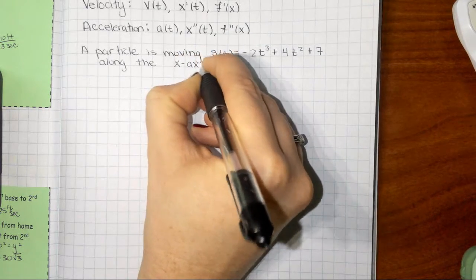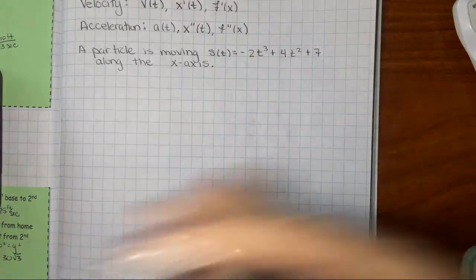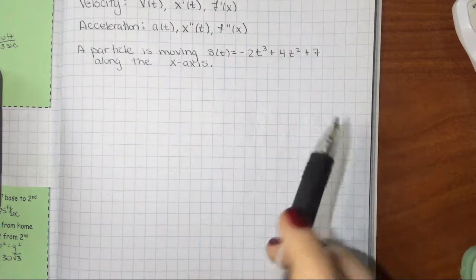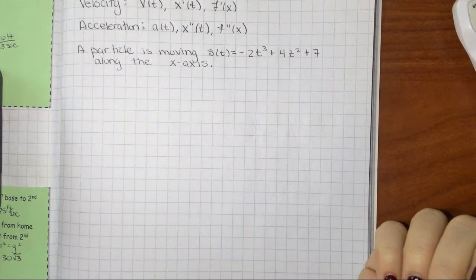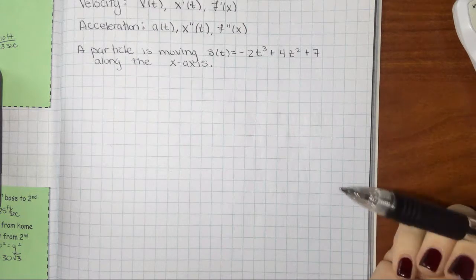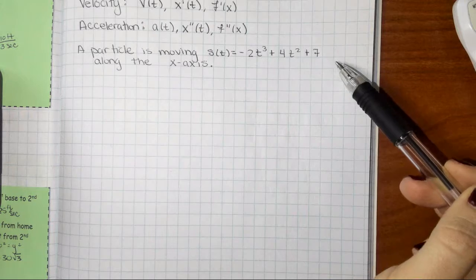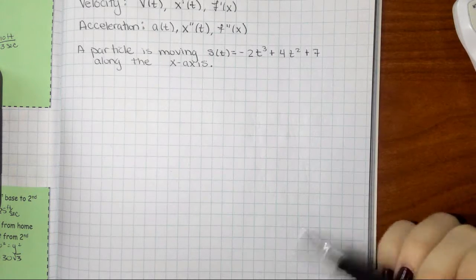So just pretend that it's moving back and forth along a straight line, is kind of what it's trying to say. This is an example. Okay. So we only have one page of notes today. So a particle is moving such that this is how it's moving. So this is its position, okay? And it's moving along the x-axis.